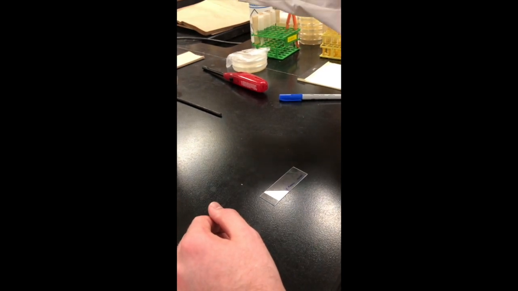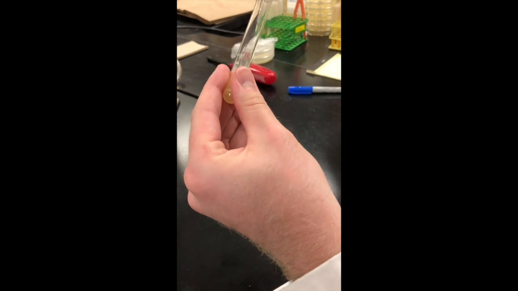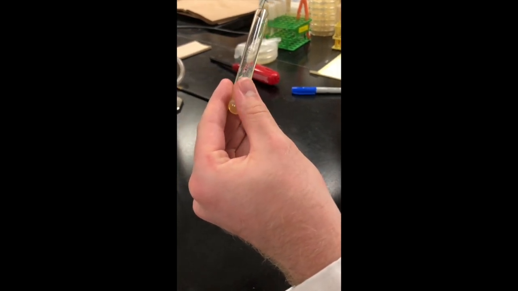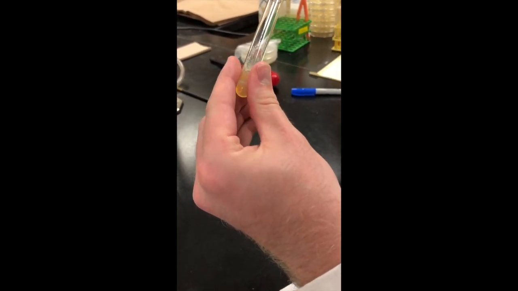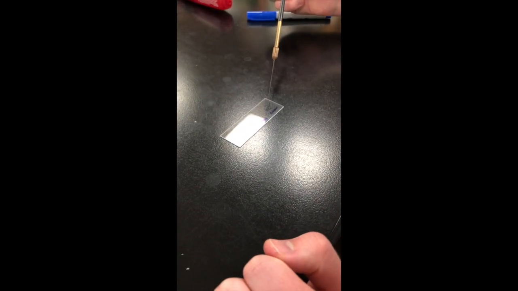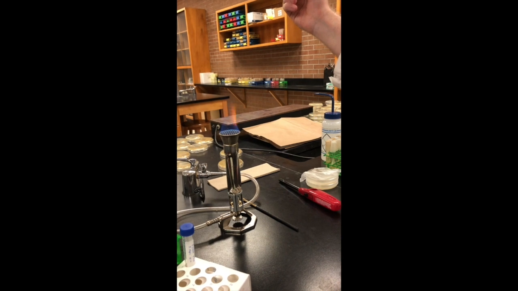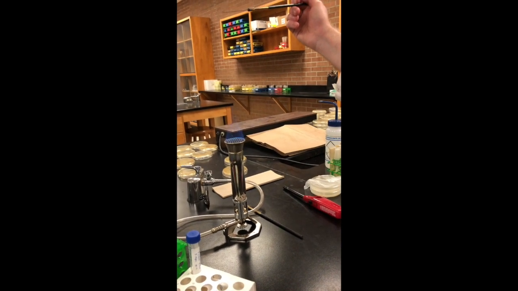So Andrew's almost finished flaming his loop. So now we're going to add the unknown. A little bit. Flame. Tap. Touch our loop to our slide. And then flaming our loop, comfy cozy, holding our loop way up top.